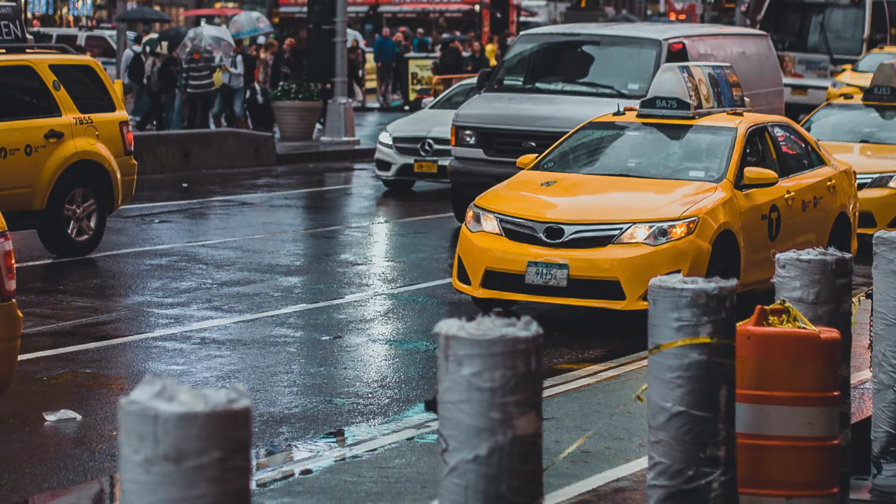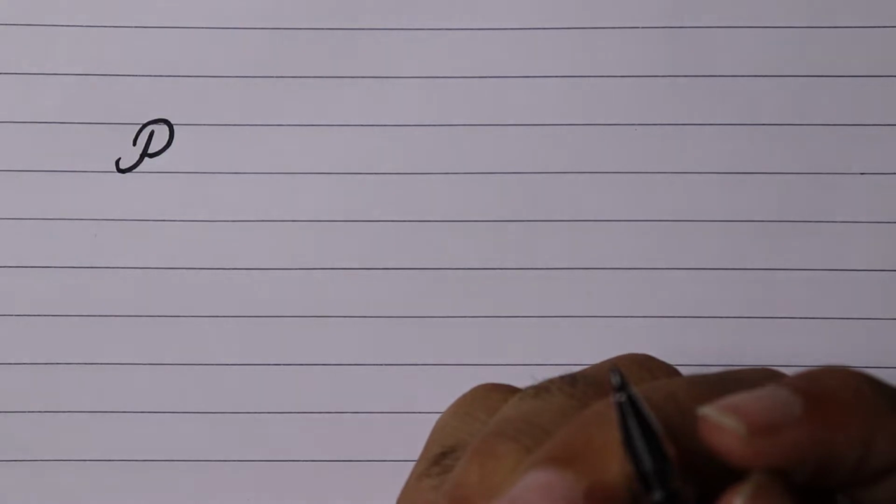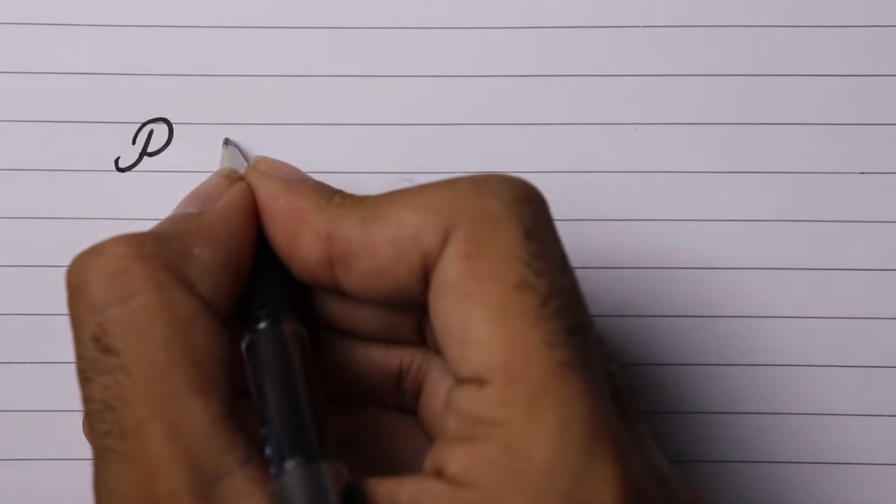So let's take a look at how we work with these letters in cursive. Now we shall begin with letter R. We do it like this. That's it. Let's do it one more time.